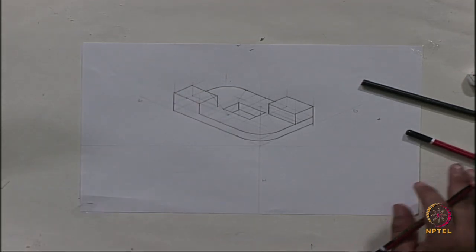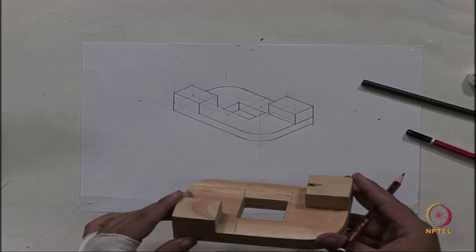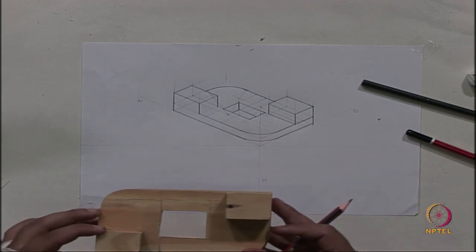So, I am able to draw the isometric drawing of this solid. In this way we can draw the isometric drawings for other objects too.